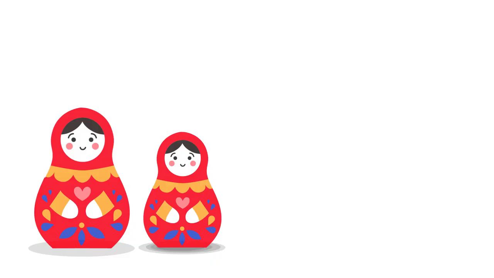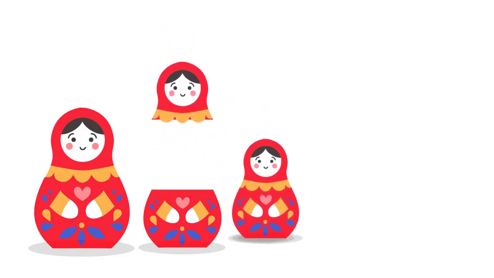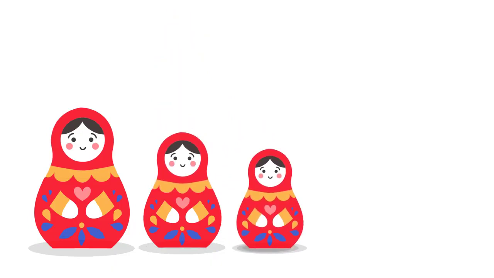Now, I'm pretty sure you're also wondering what happens if we open smaller Anna, just like we did with bigger Anna. Will there be another Anna inside? Let's see. There is another Anna. Now, I know what you're thinking. Just how many Annas are there? Or is there an infinite number of Annas that we just keep on opening them up, never stopping?